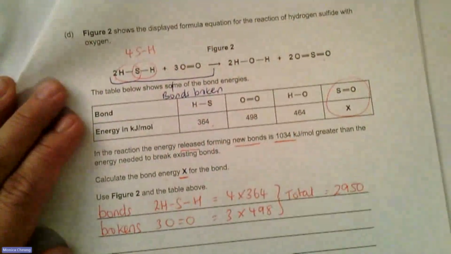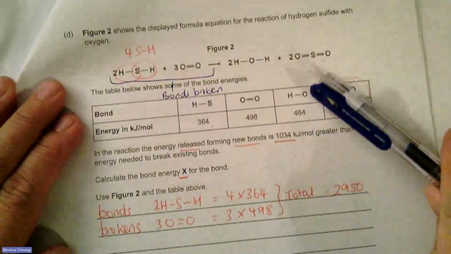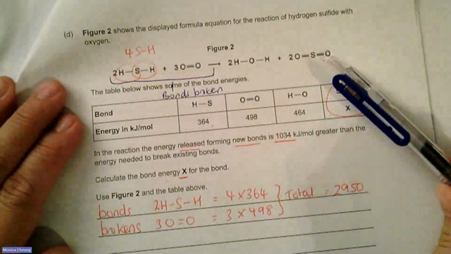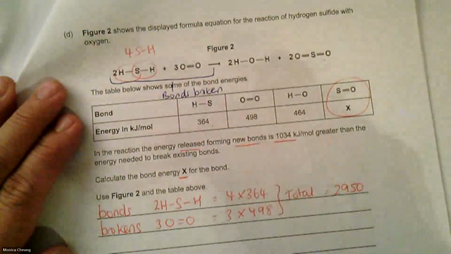Now my bonds formed, at the end here. Bear in mind, I don't know S=O, but I do know the overall energy at the end.